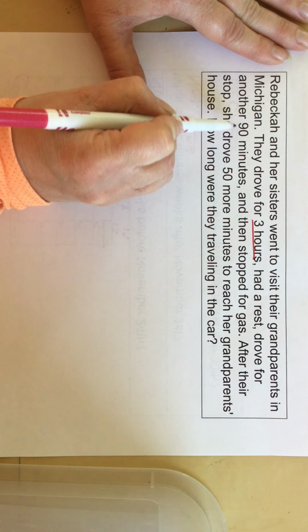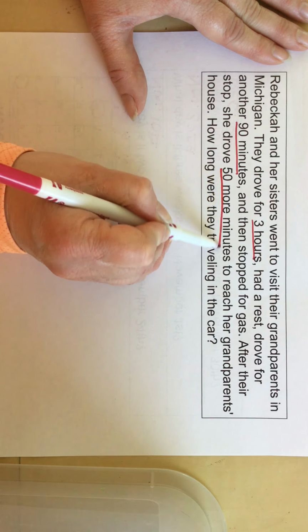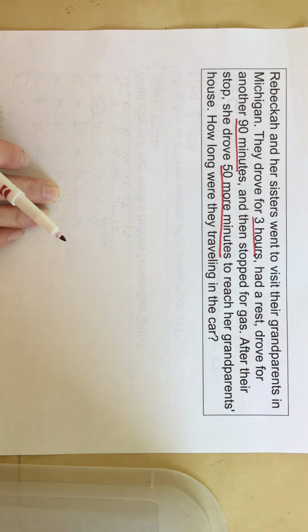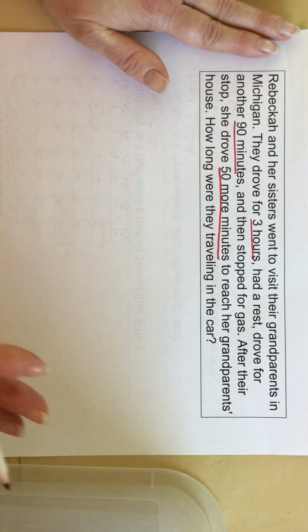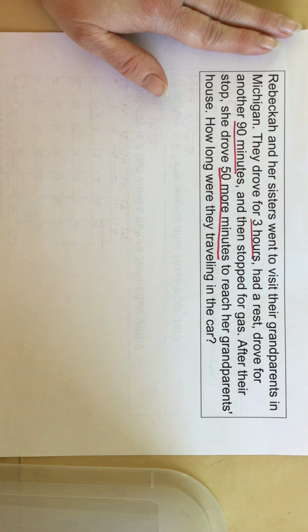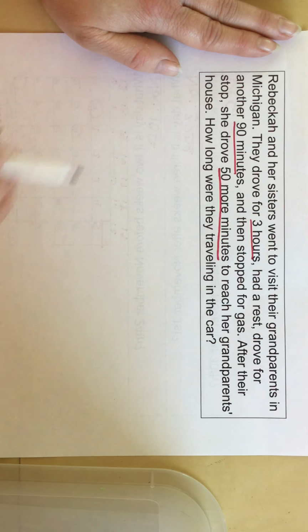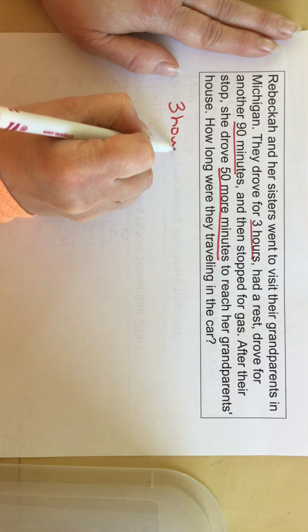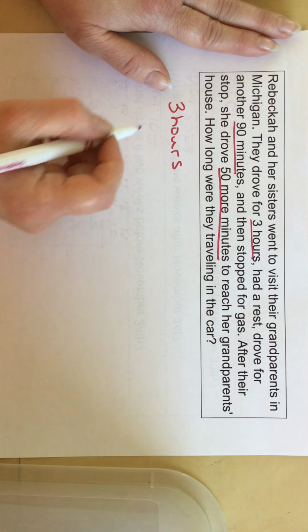Well, there's 3 hours. There's 90 minutes, and here's 50 minutes. And I want to know the least amount of hours and minutes. So I don't want just minutes. I want to know hours and minutes, which on the quiz, they're multiple choice. So we have 3 hours. That's already in hours. That's the biggest one, so that's good.